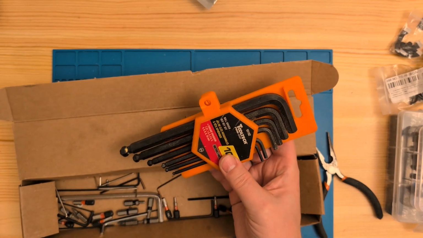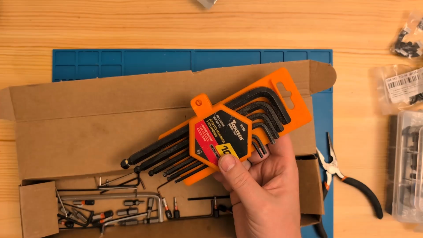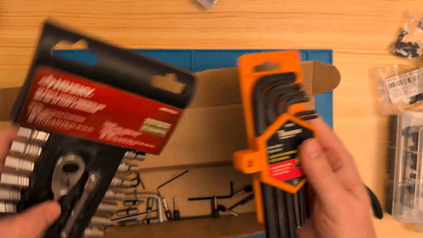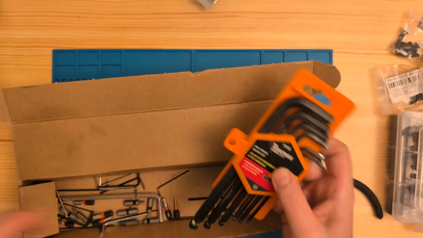I have these Allen wrenches as well. I have a set, I believe, of different kinds of wrenches, and some of them are here.